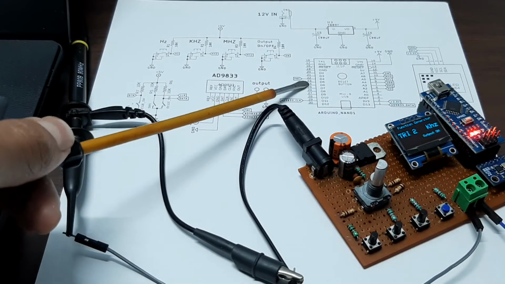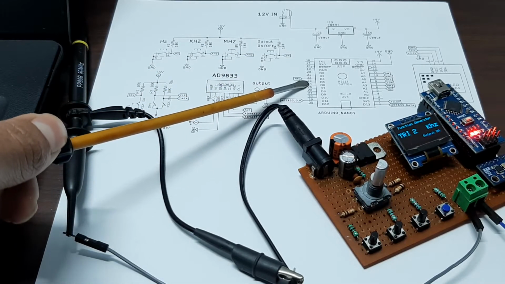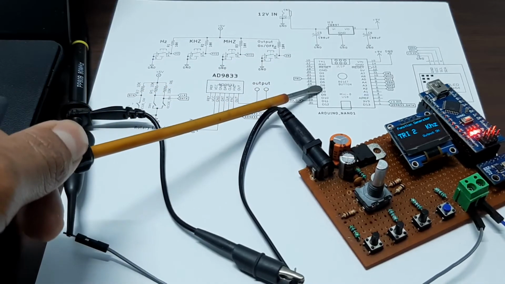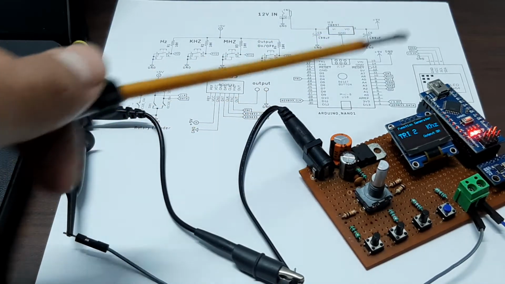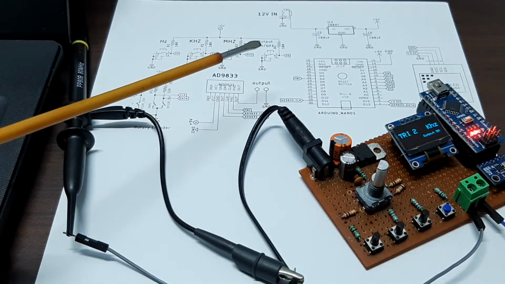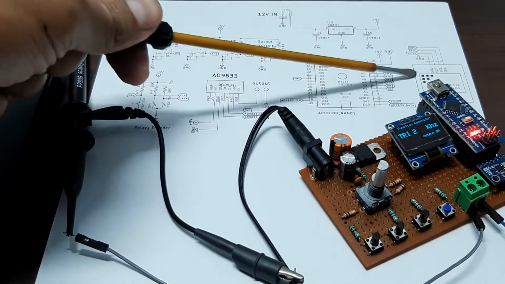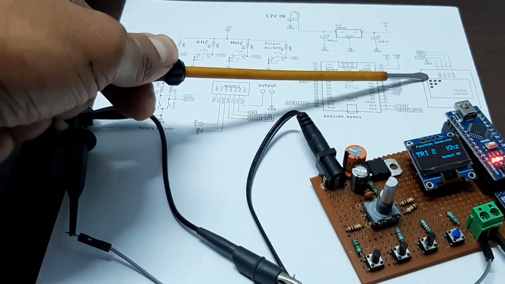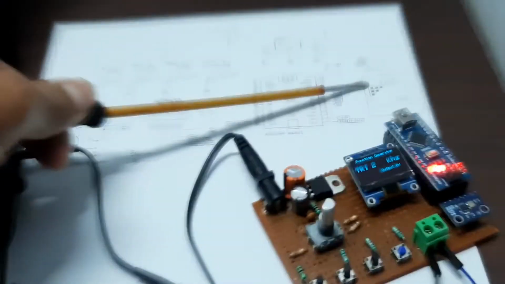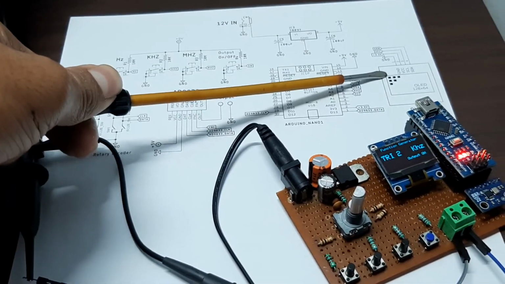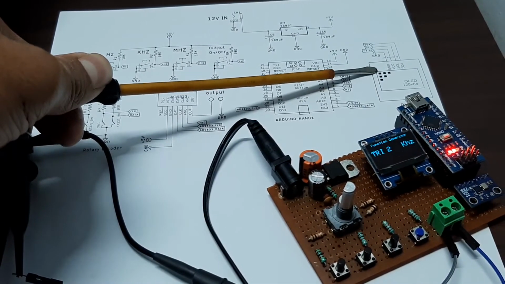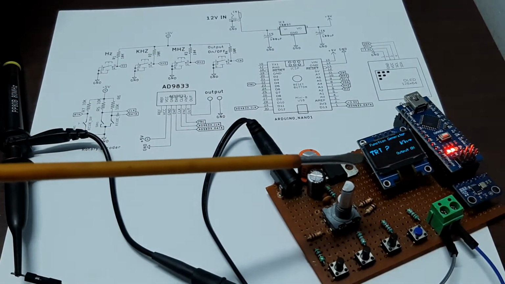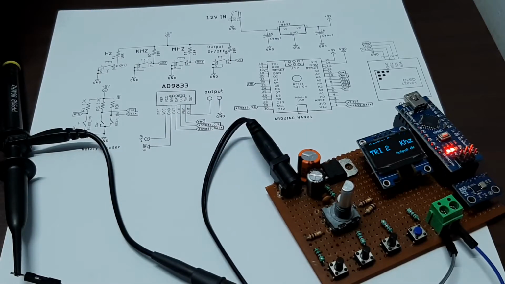And the heart of the project is the Arduino. This Arduino Nano is controlling all the things that you are seeing and all the things that are happening. And finally we have the OLED display. I don't know if you can see it or not, the OLED display right here. This OLED is displaying all the values. It's currently on right now.